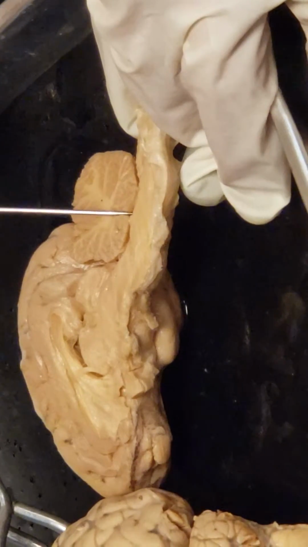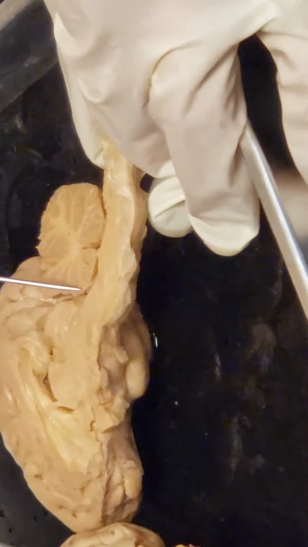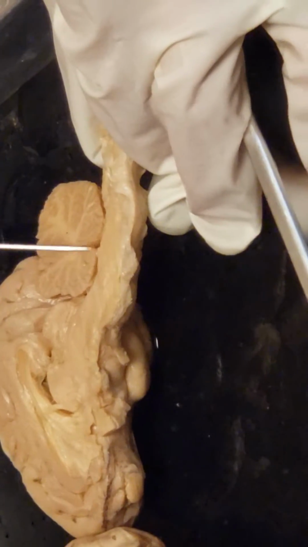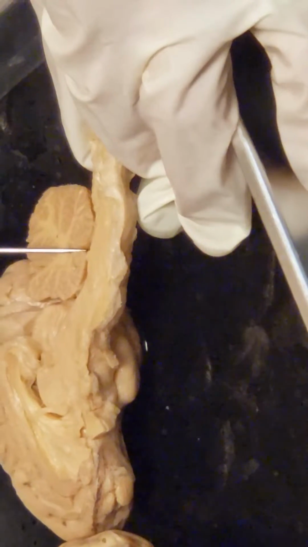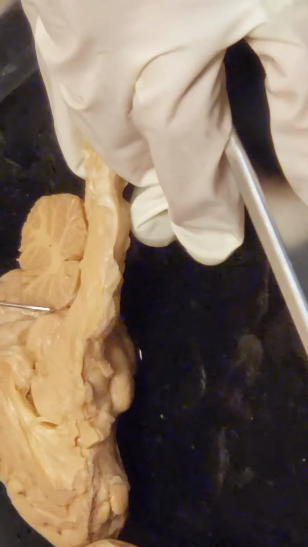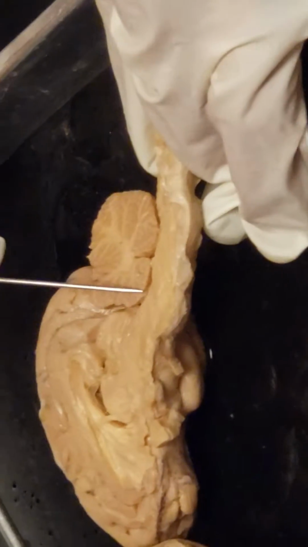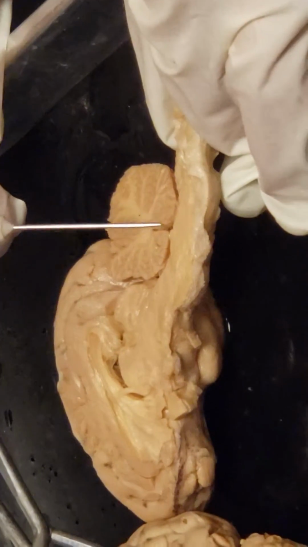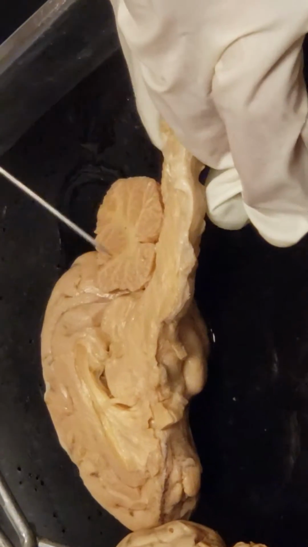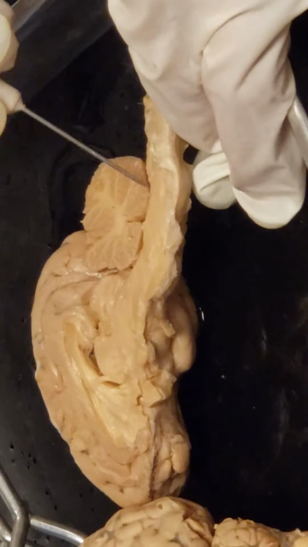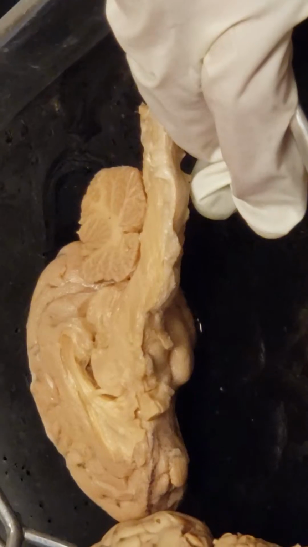Do you see that there's this little bitty triangular space? The cerebral aqueduct is the canal that brings the cerebrospinal fluid to it. So it's just going to be between the cerebellum and the back of the brainstem here. So it is this canal right here leading to that 4th ventricle. And then that cerebrospinal fluid will come down here and it will go through the central canal of the spinal cord.